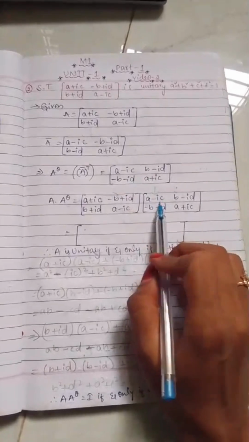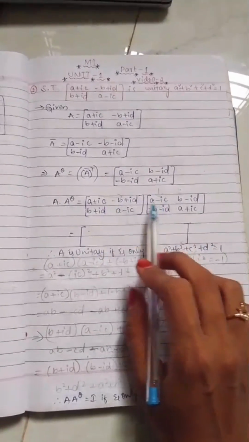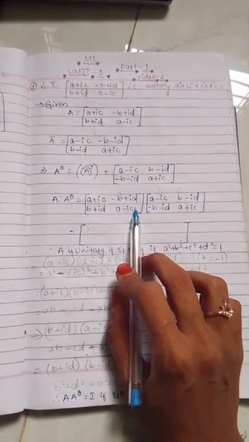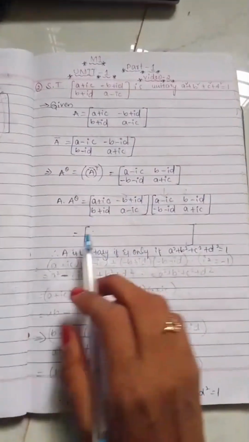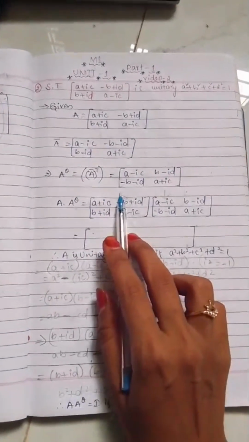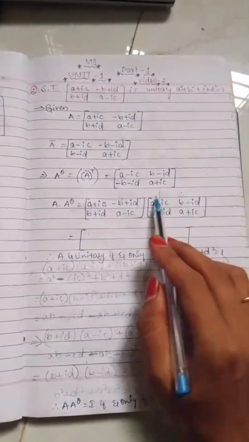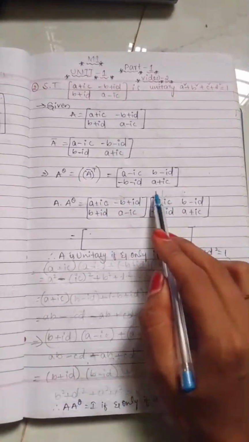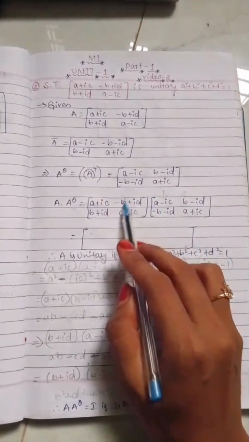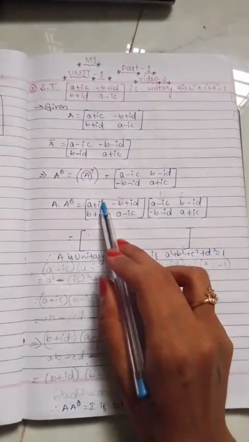This is the A theta. And we have to do multiplication here. I have told you in the last video as well. We have to multiply the row and the column. First row, first column, first row and second column.